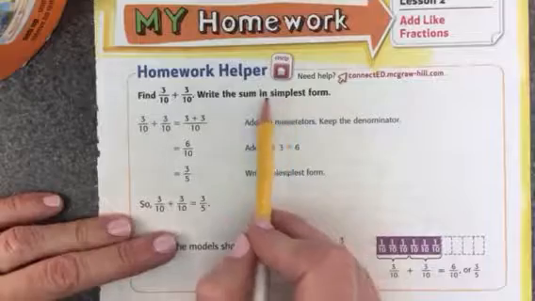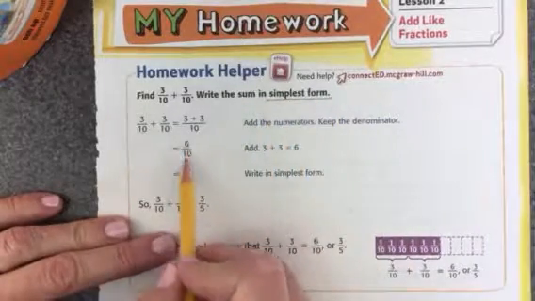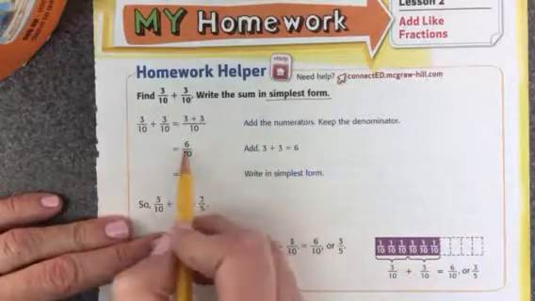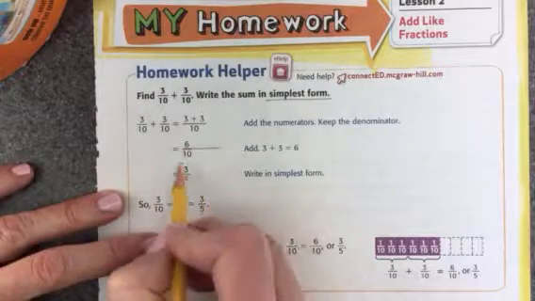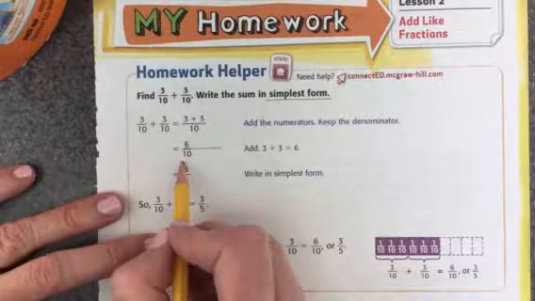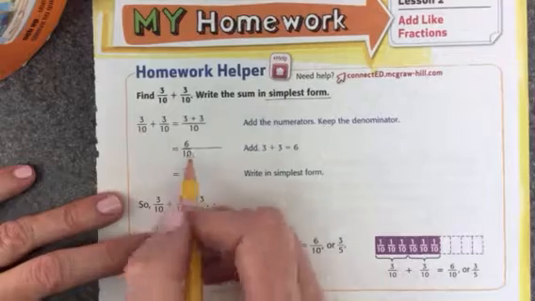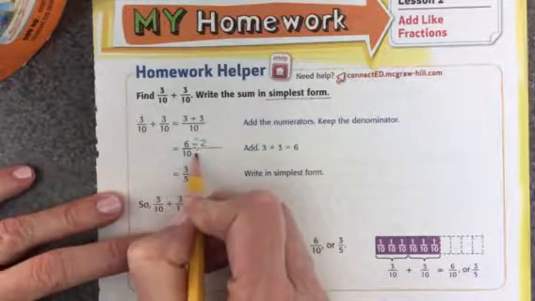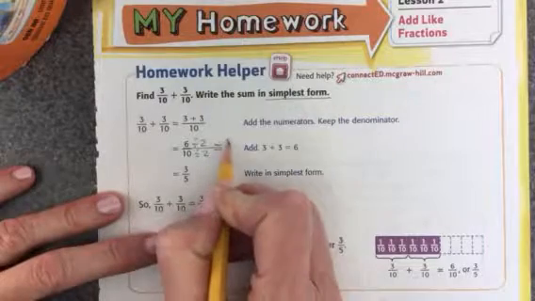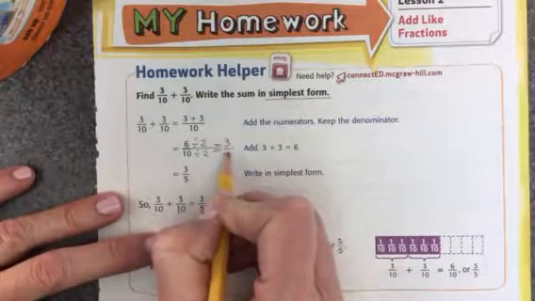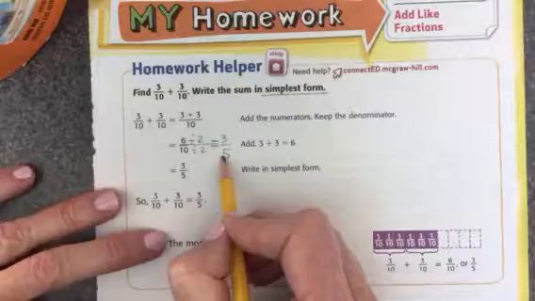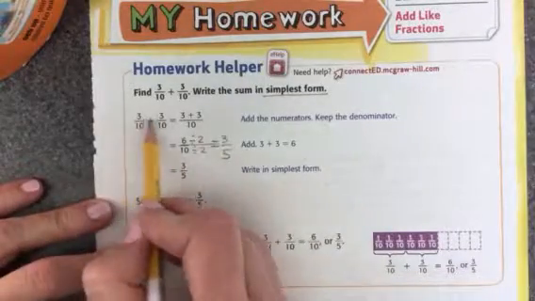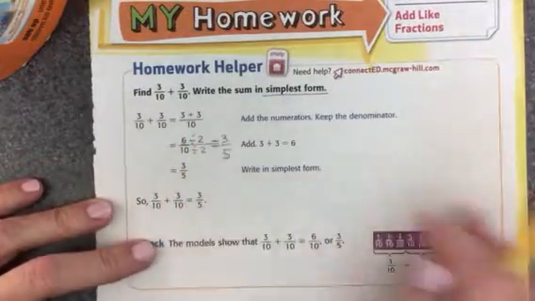Now, it also asks me to simplify. So if I have the number 6/10 and I need to simplify, then I need to get the greatest common factor of 6 and 10. The greatest common factor of 6 and 10 is 2. So I'll divide by 2, and my answer is 3/5. Now the answer is simplified. So here I added the fraction, and then I simplified.